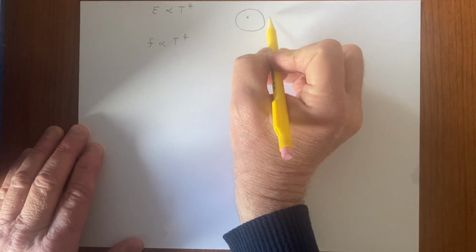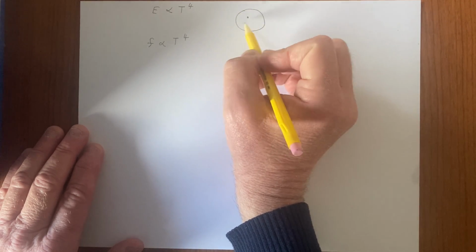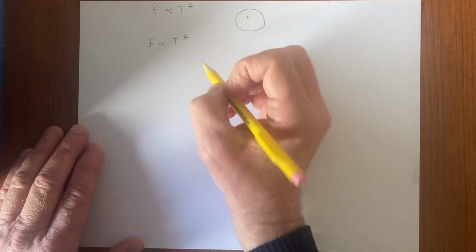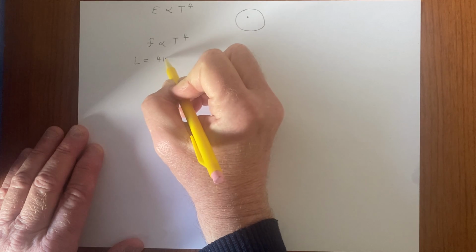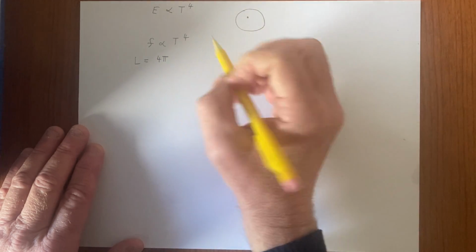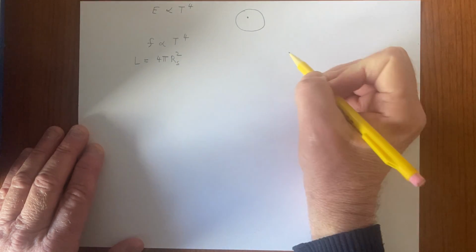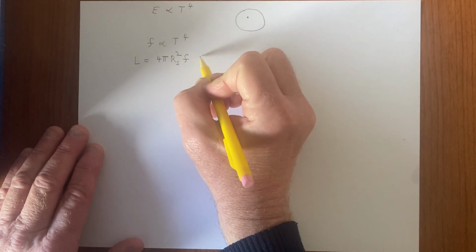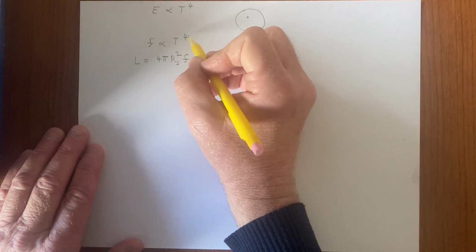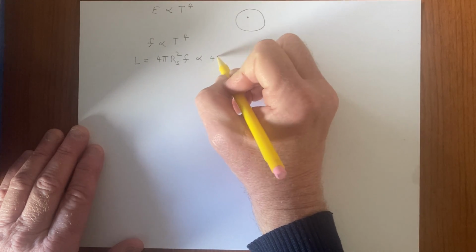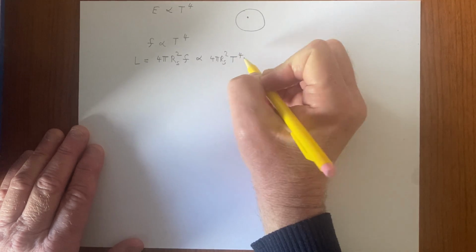And so we can find the total energy generated per unit time, per second, say, which is the luminosity, from the flux, by integrating over the entire surface, which is 4 pi times the radius of the star squared. And this must be proportional to temperature to the fourth power, so it's 4 pi r squared times T to the fourth power.